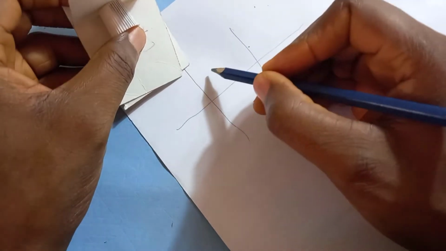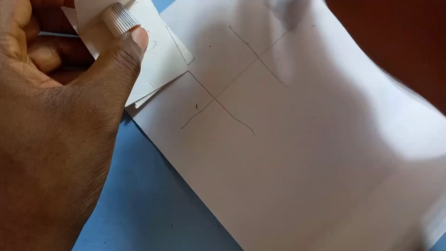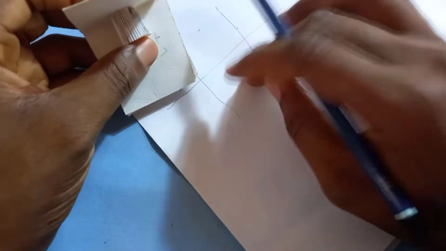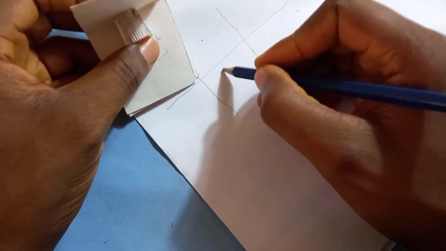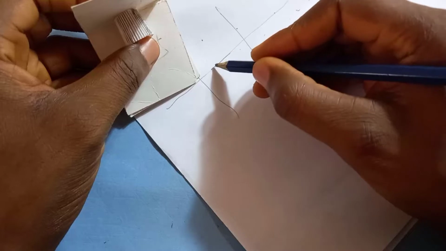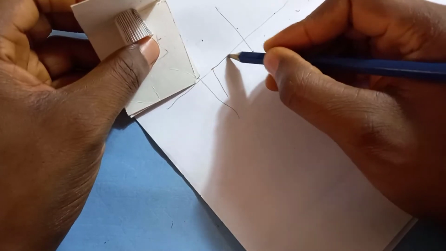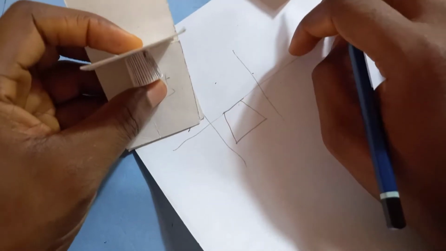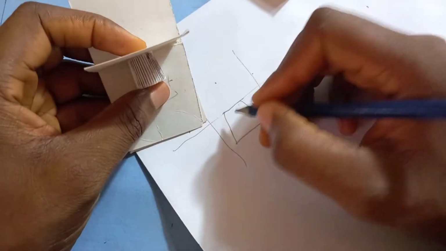So we have the trapezoidal shape. So it's down, right? So that's why we're drawing it down here. So this is our front elevation, FE.